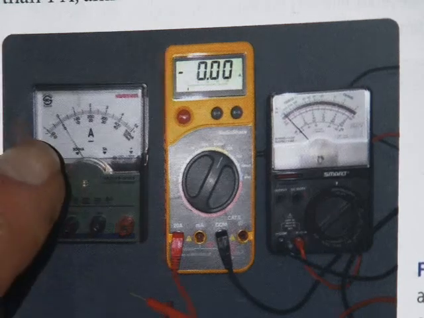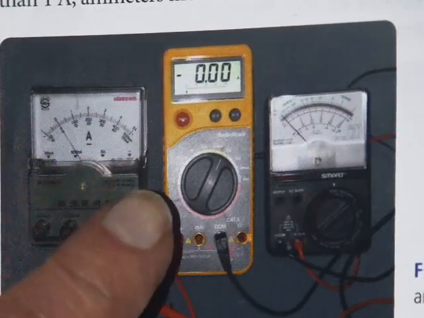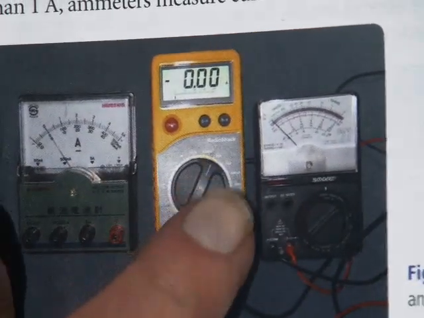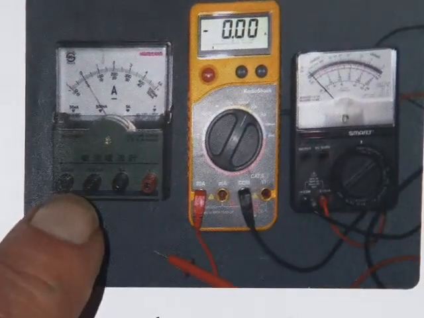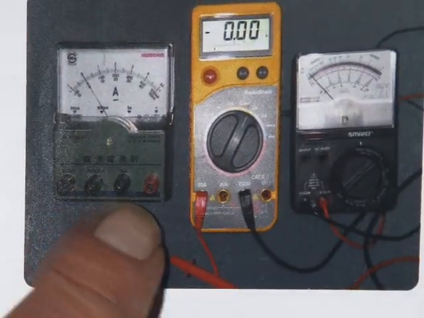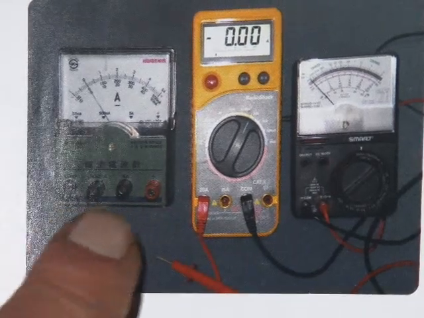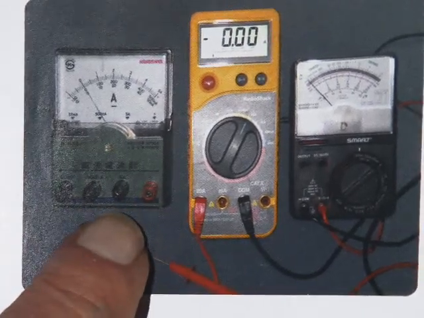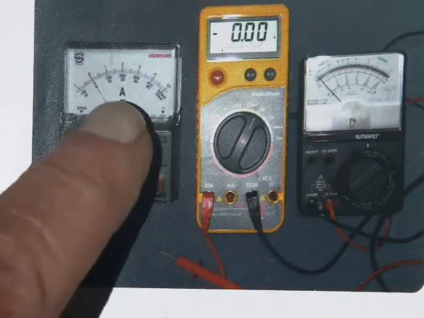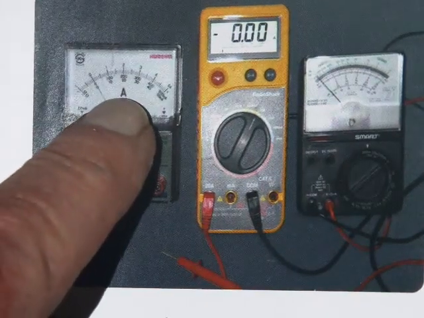Okay, so here we have an analog, which is anything with a needle that goes back and forth. This is digital, and you can see because this has got different contact points that this is a multimeter. So this is called an analog multimeter, but it measures in amps.